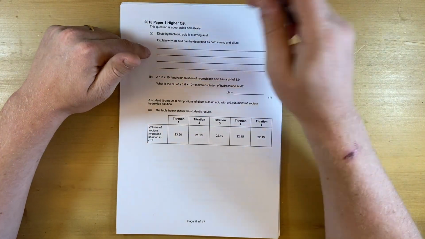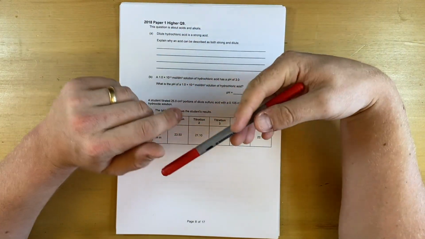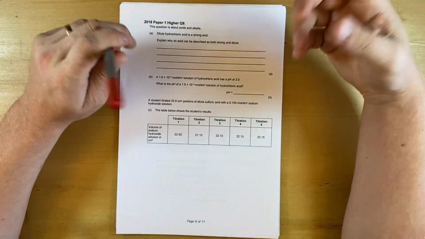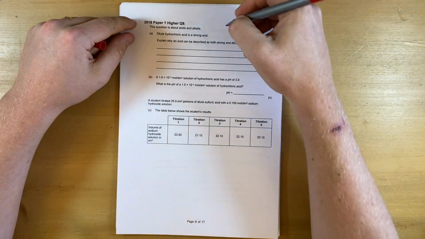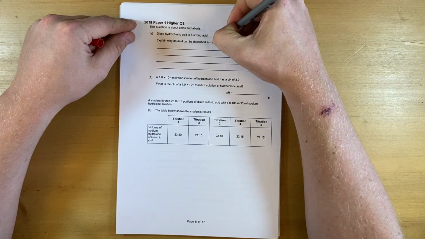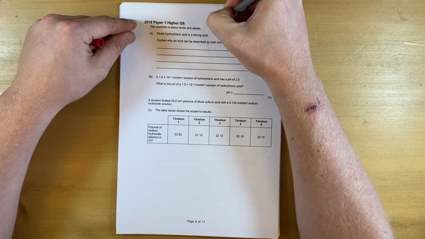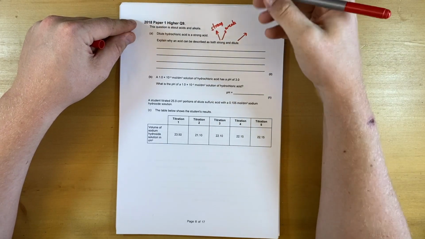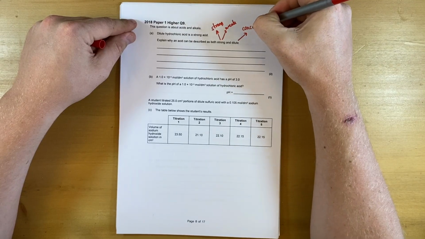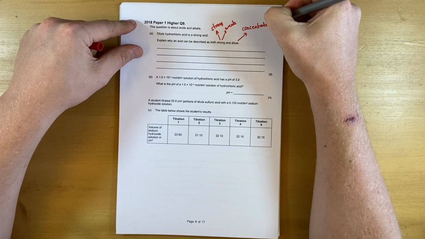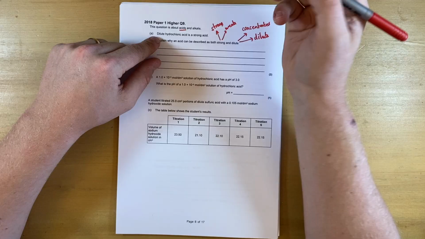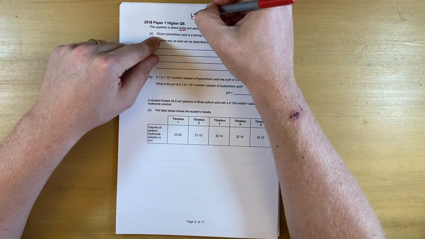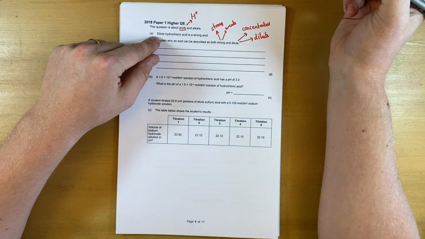Before we get to that though, however, dilute hydrochloric acid is a strong acid. Explain why an acid can be both strong and dilute. So when it comes to acids, we can either be strong or we can be weak. And when it comes to dilution, we can either be concentrated or we can be dilute. What makes an acid is that it releases H+ ions.